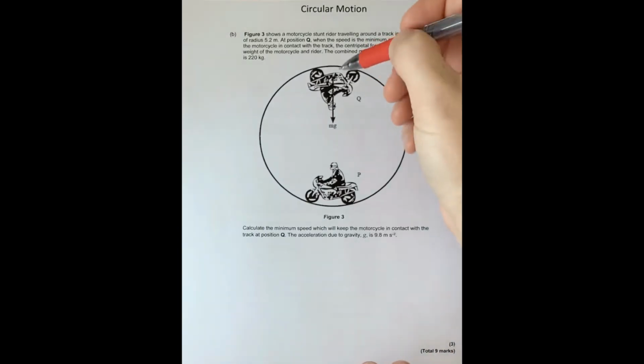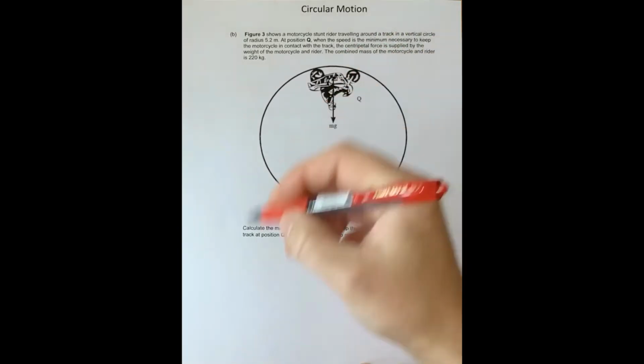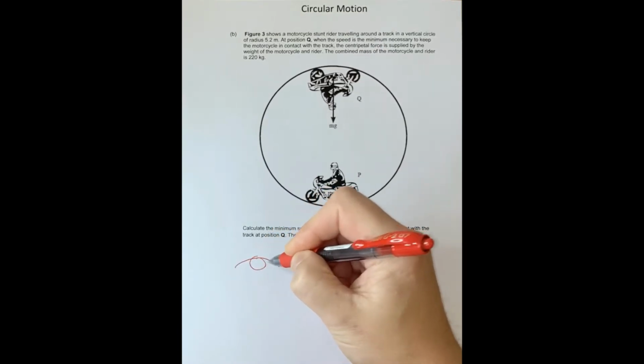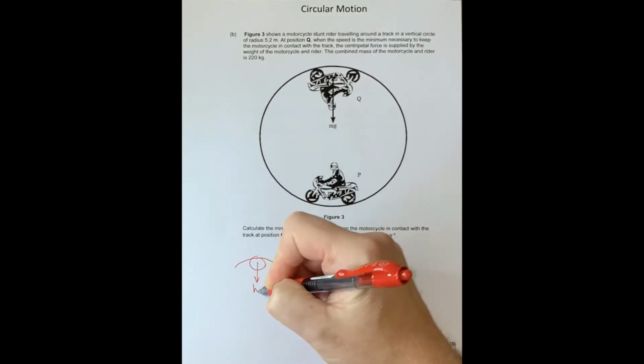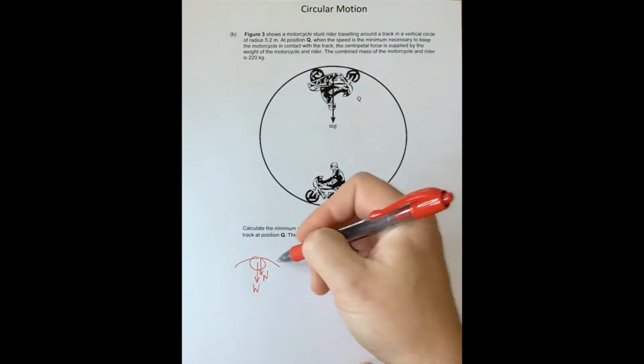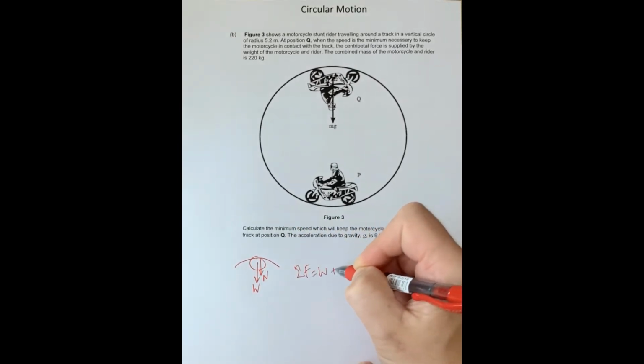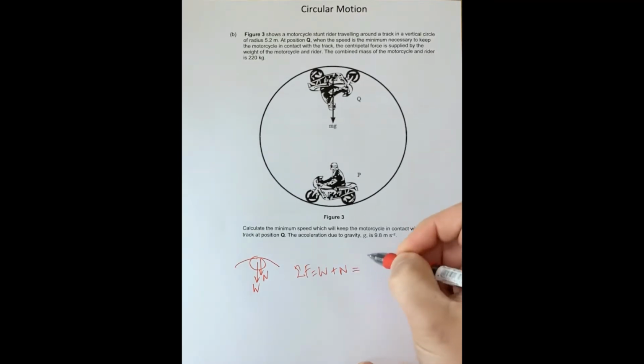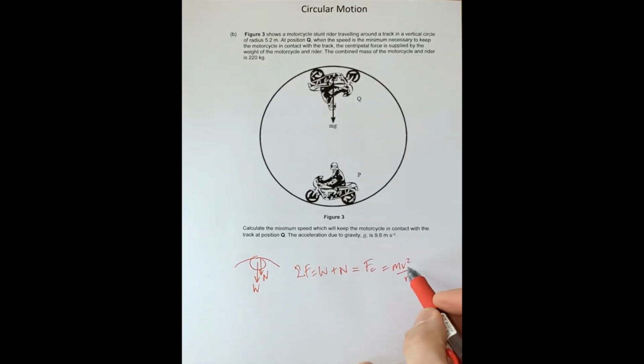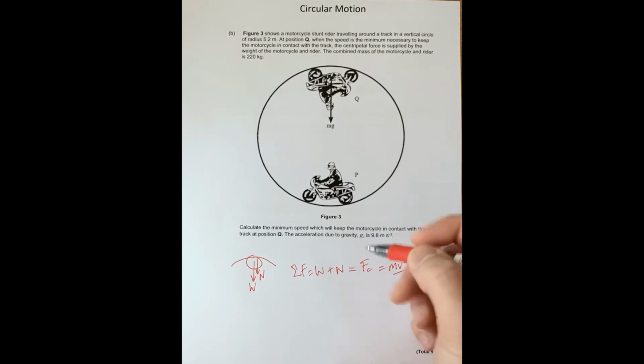Okay, so if we think about the forces acting on the motorbike, I'm just going to draw a very simple motorbike circle. The weight and the normal contact between the bike and the track, W plus N, would sum up and be our force acting towards the centre, our centripetal force. So it's going to be mv squared over r. And when we suggest a minimum speed, we're suggesting the point where there is contact. Any slower and there will no longer be a contact force between the track and the rider and the motorcycle.